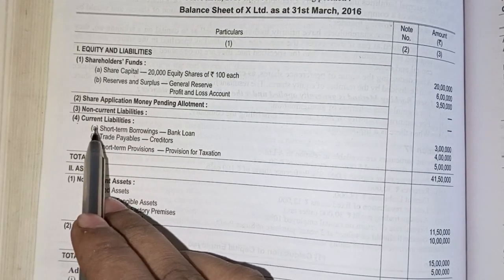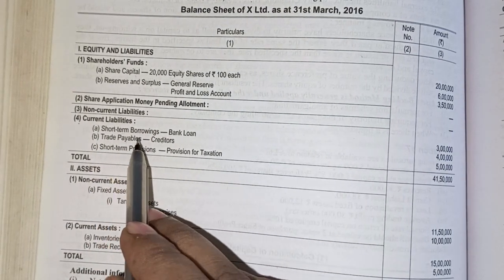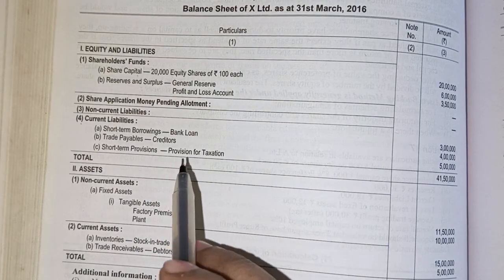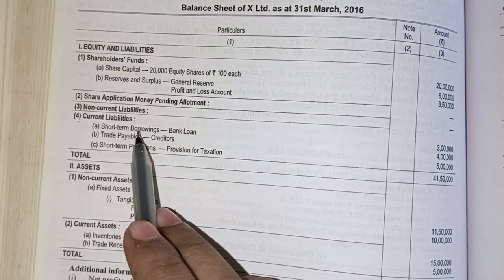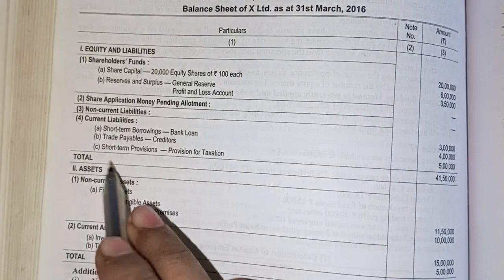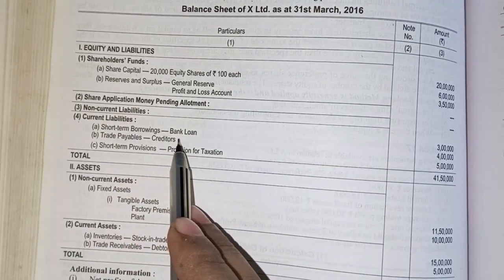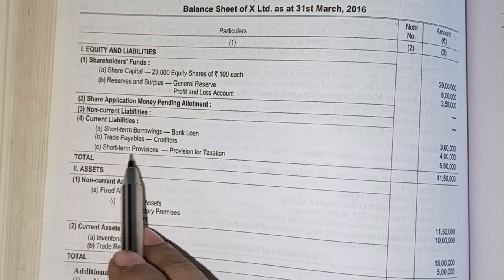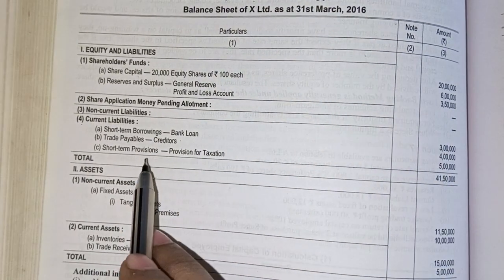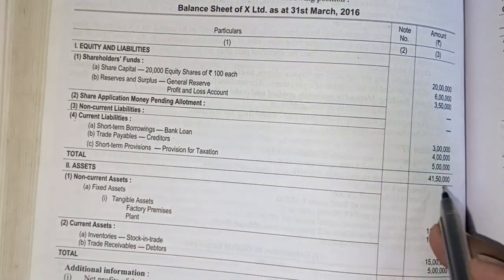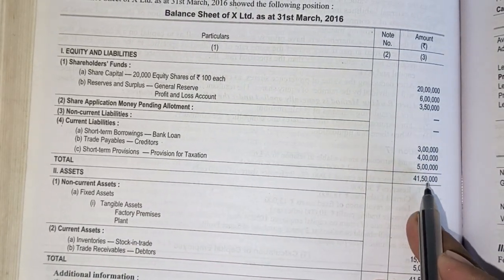Then our current liability is given: short term borrowing, means our bank loan, is 3 lakh. Trade payable means our creditor, 4 lakh. Short term provision for taxation is 5 lakh. So our total liability side is 41 lakh 50,000.